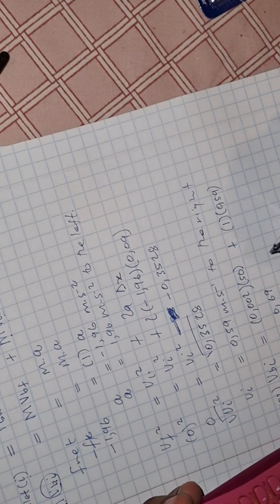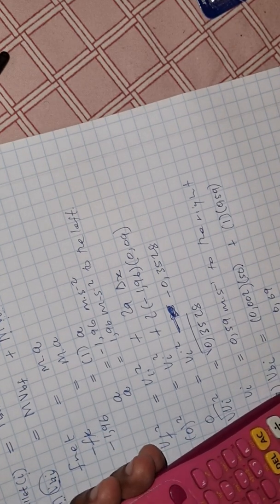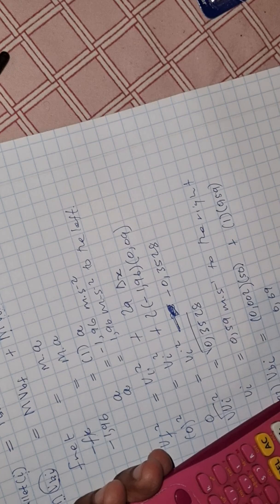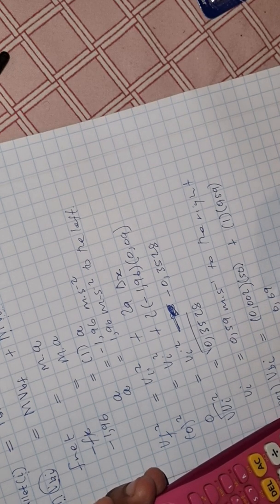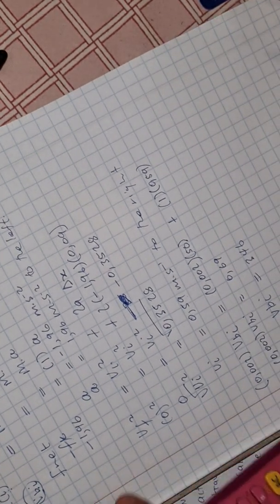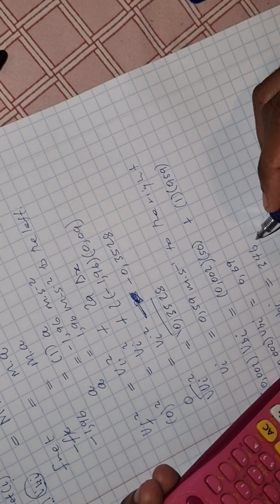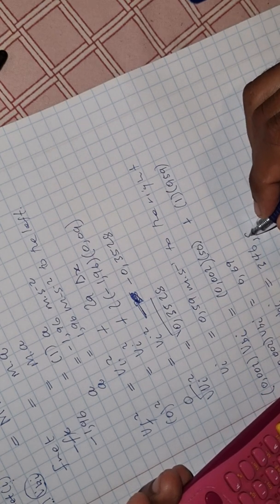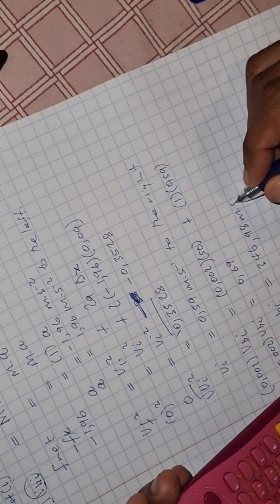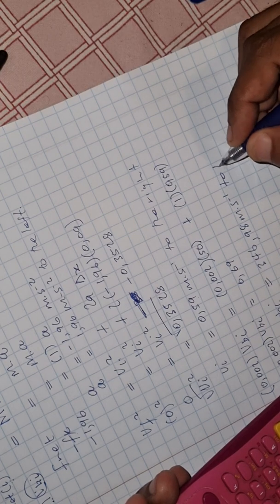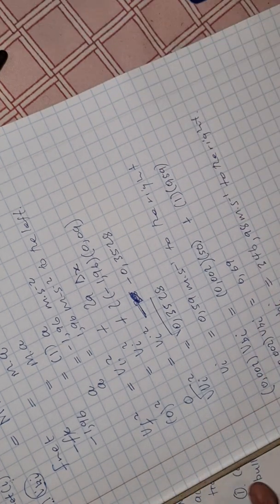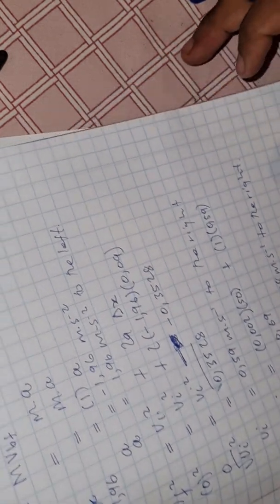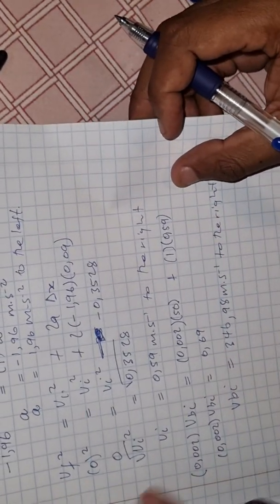0.693 and so on, and therefore we divide both sides by 0.002, and therefore the initial velocity of the bullet will be 346,98 meters per second to the right. Therefore that will be the initial velocity of the bullet.